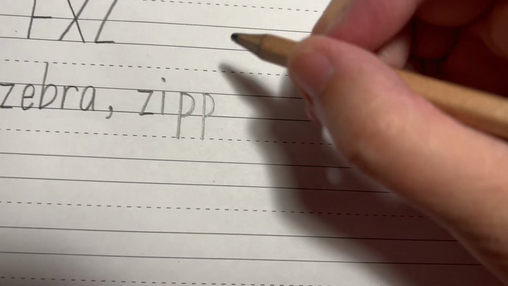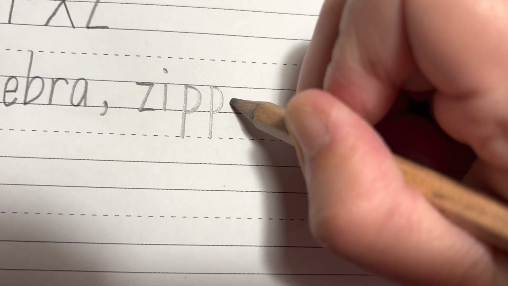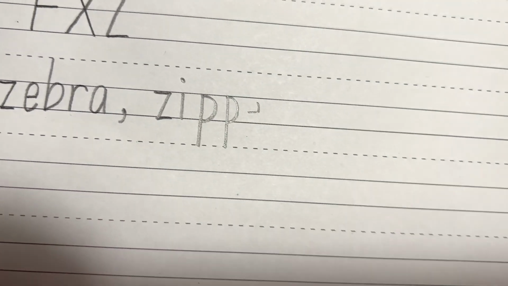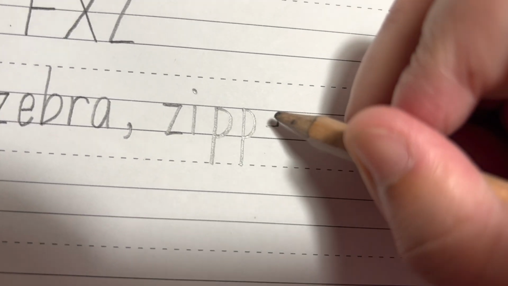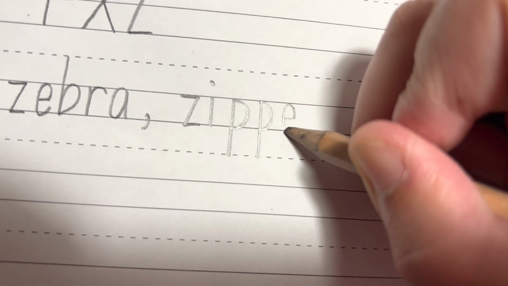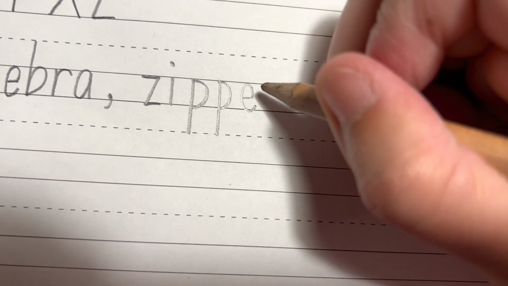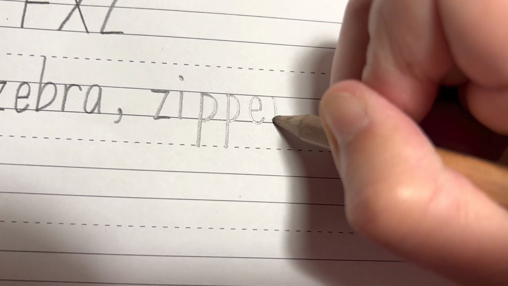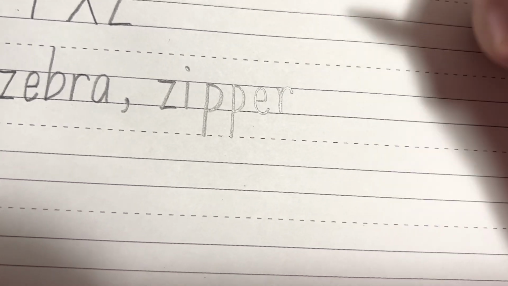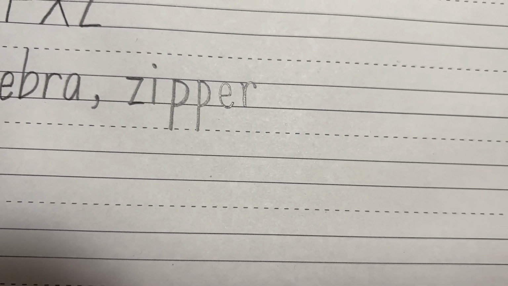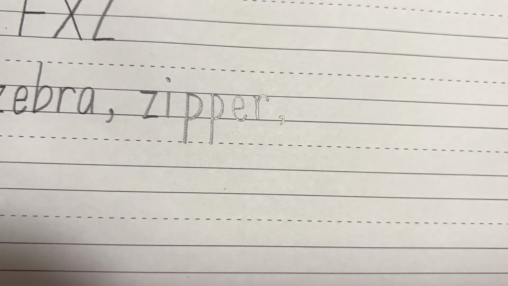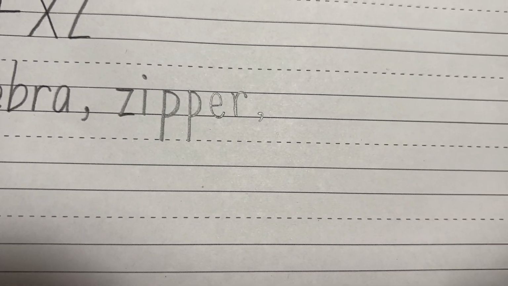And then here you have the lowercase e. You start in between the two solid lines, going across and around and back, touching the line. And for the lowercase r, you start from the solid line down, up and around. Z-I-P-P-E-R, zipper. Then you can have another comma there. You can start writing.